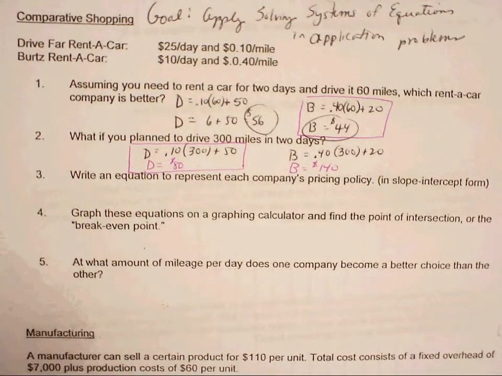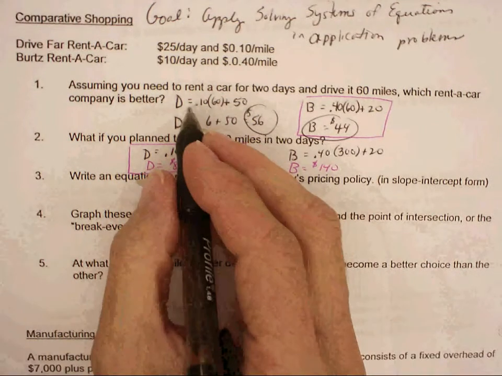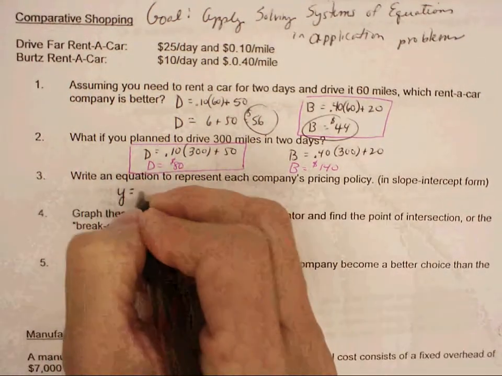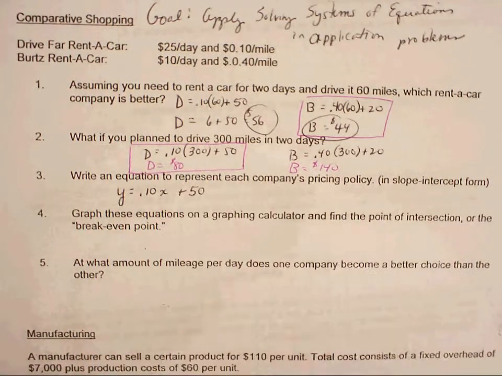Now it says write an equation to represent each company's price policy in slope-intercept form. So the first one, Y would be my total cost. It would be 10 cents per mile plus my set $50 2-day fee.